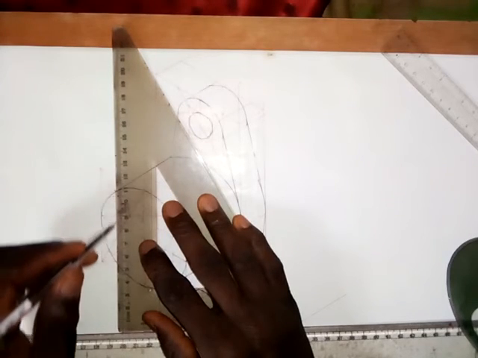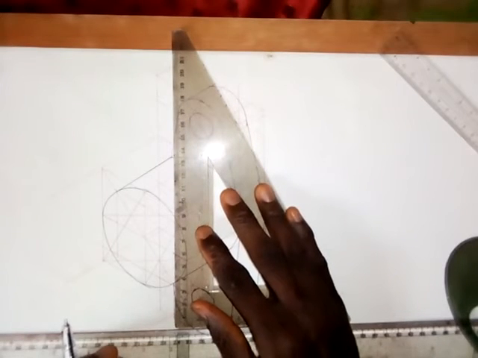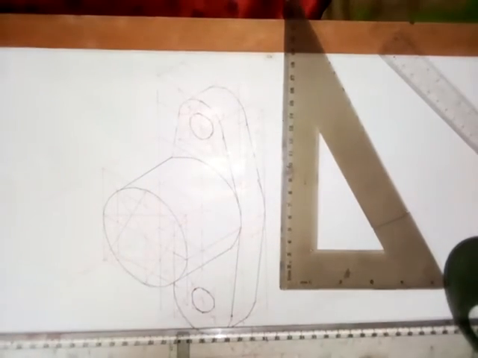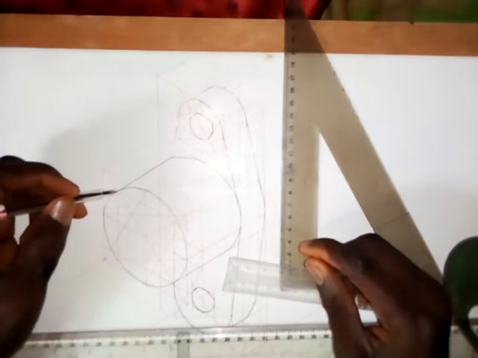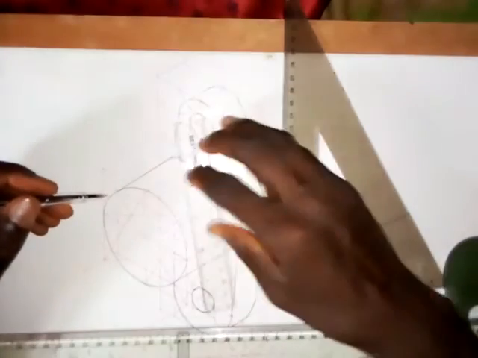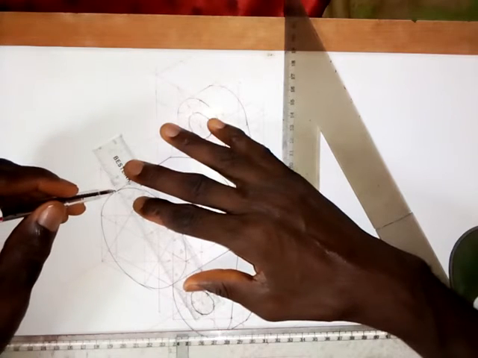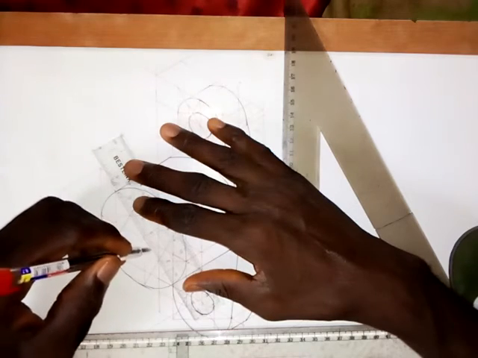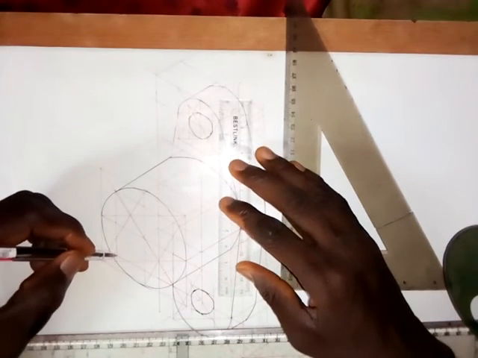So take it easy. So the square is out. I can see the square. So I'll join the longest diagonal together.